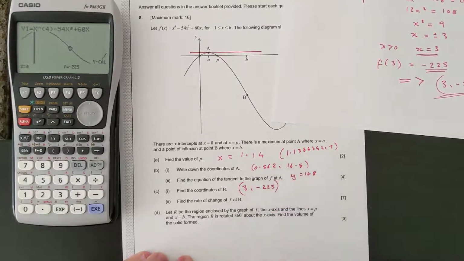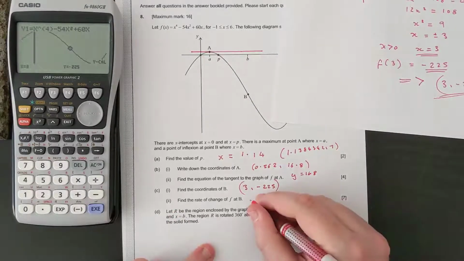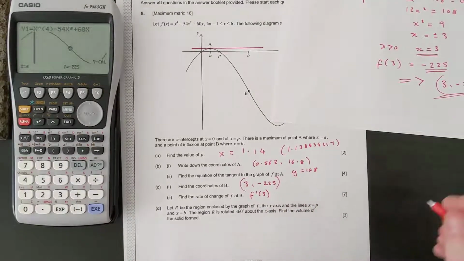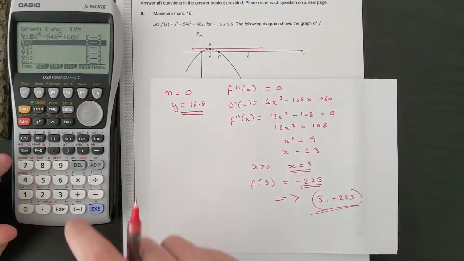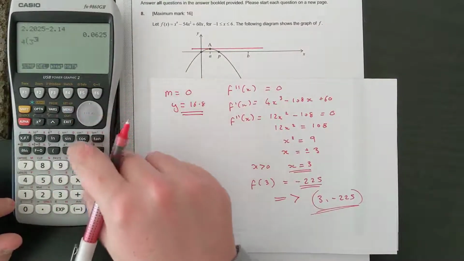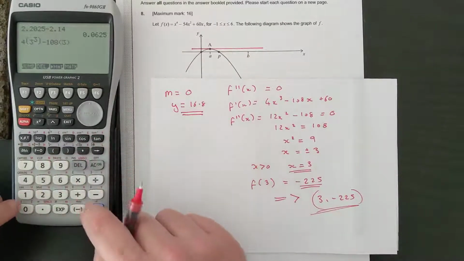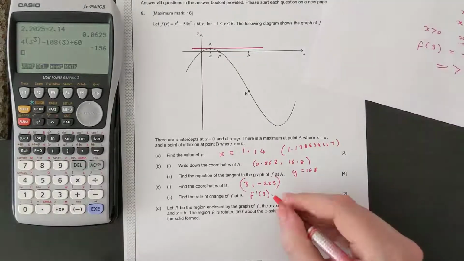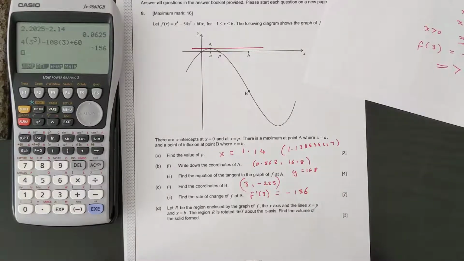The advantage of this is that for part 2, find the rate of change of f at b. That's just f dash of 3. And so f dash of 3, go to my calculator. I found f dash x earlier, so f dash of 3 is just 4 times 3 cubed minus 108 times 3 plus 60, which is minus 156. And that's my exact value.